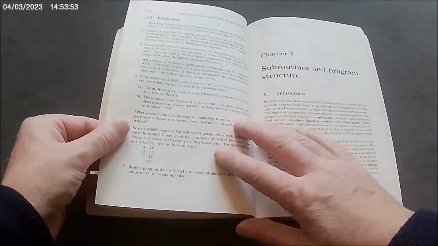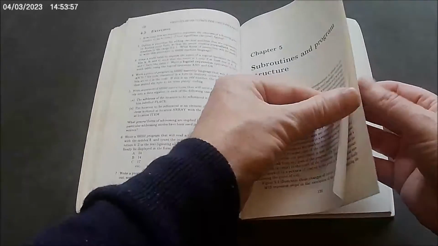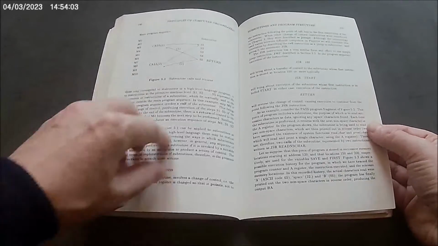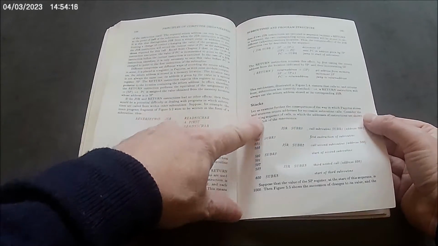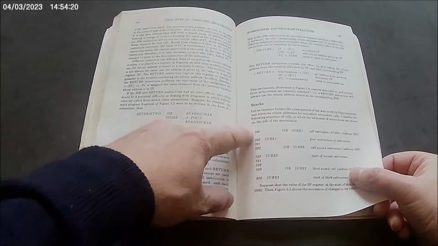So the next chapter here, subroutines and program structure. So we look at how we can go in and out of subroutines using the jump to subroutine and return. And we've got little programs here, an example of how we can use it. And we then look at the stack and how we can use the stack in order to jump in and out of nested subroutines.